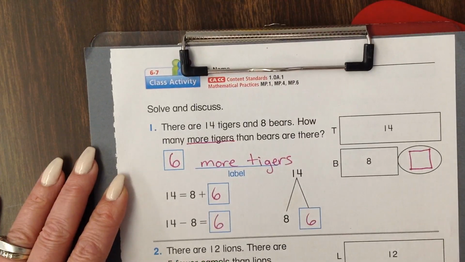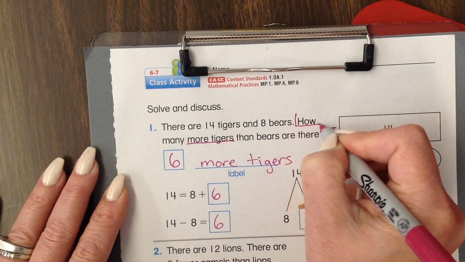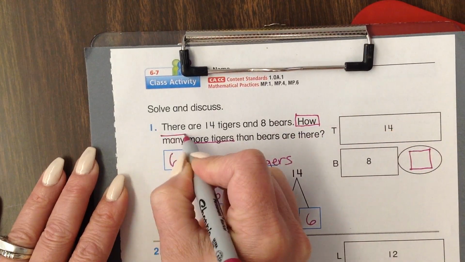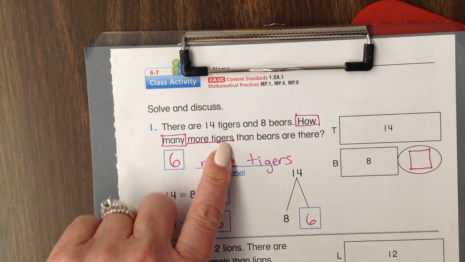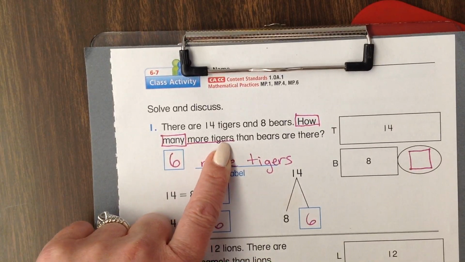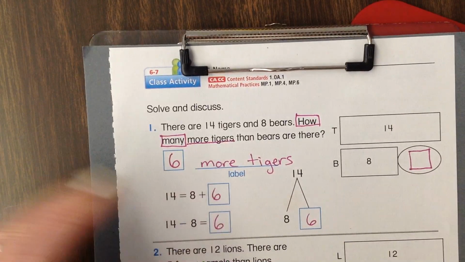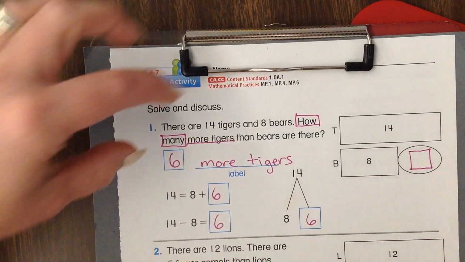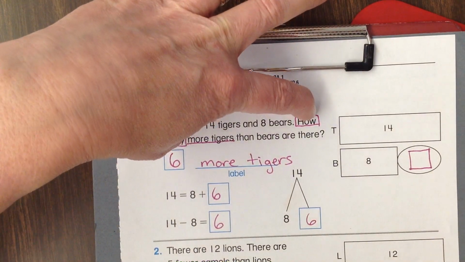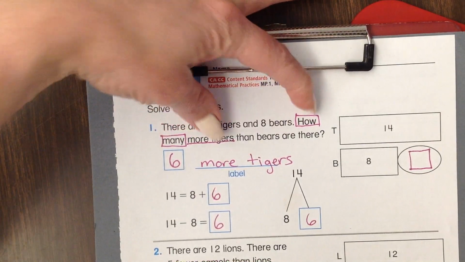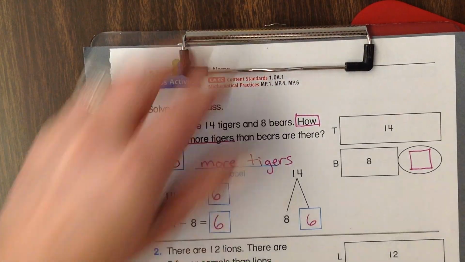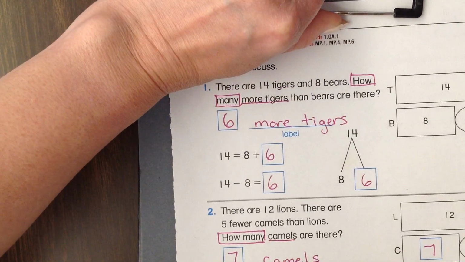Up here, it said how many, and then right after the word many was more tigers. Notice how that's your label there. That can also be one way to look at this, is just think of the words how many in the beginning of the question as your helper words to figure out what's going to be your label coming up. Okay? All right, let's go ahead and turn this over.